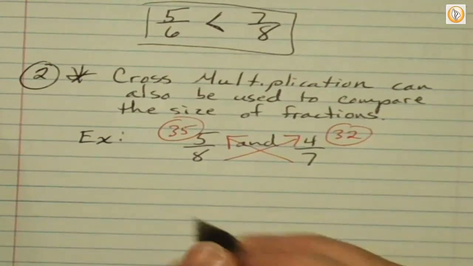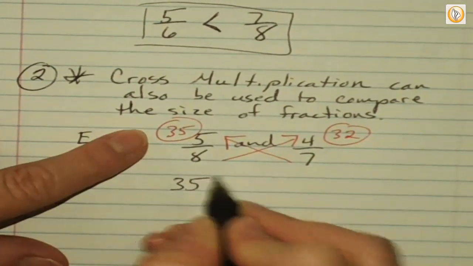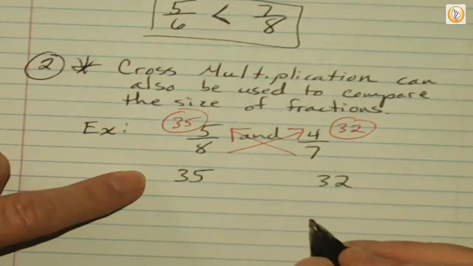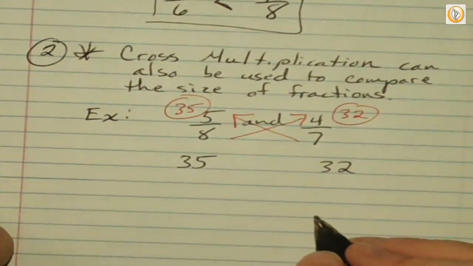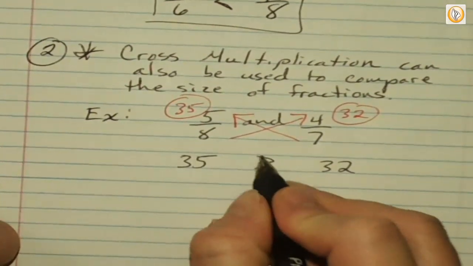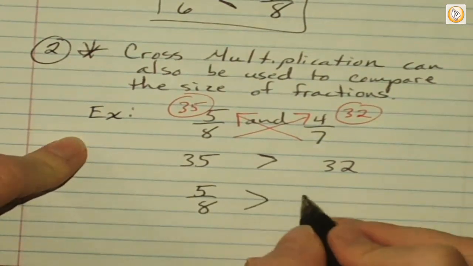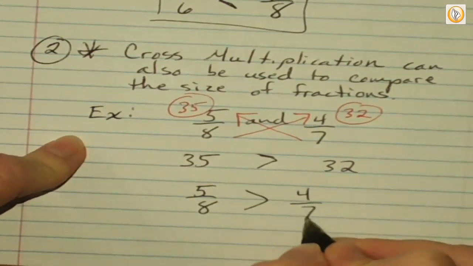So 35 is on this side and 32 is on this side. Which one's bigger? Michael? That's right. So 5 over 8 is greater than 4 over 7.